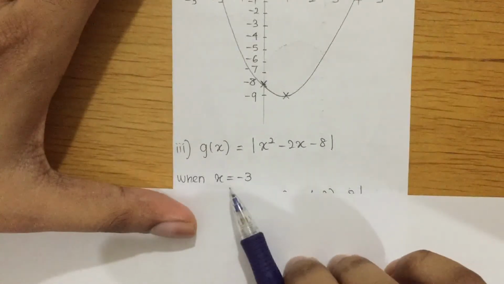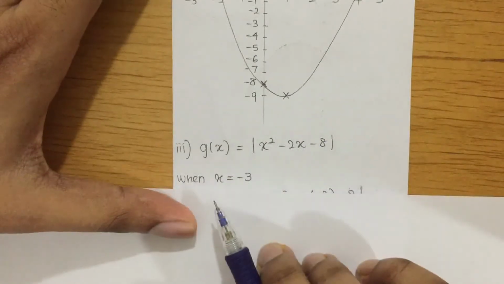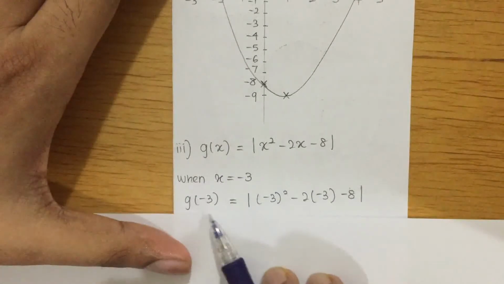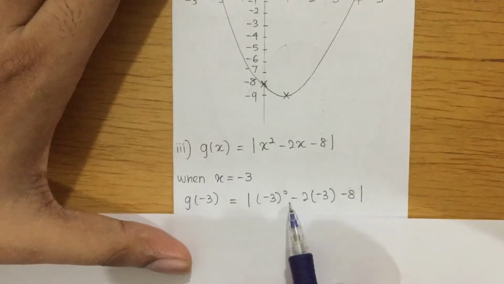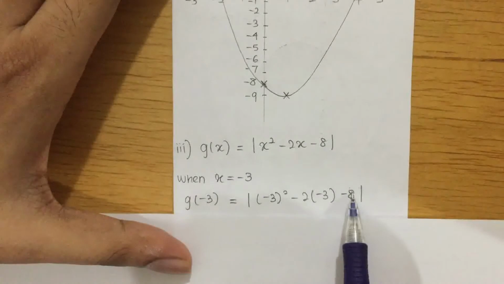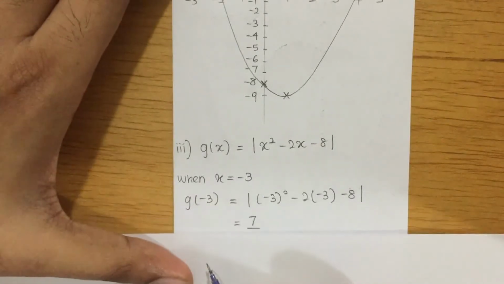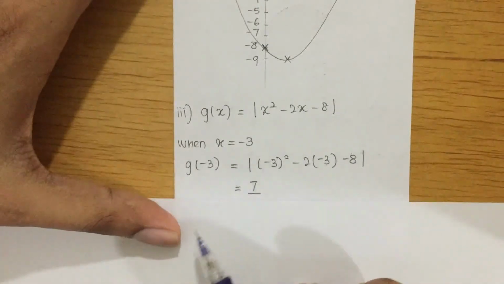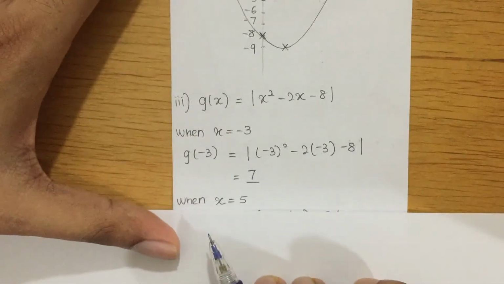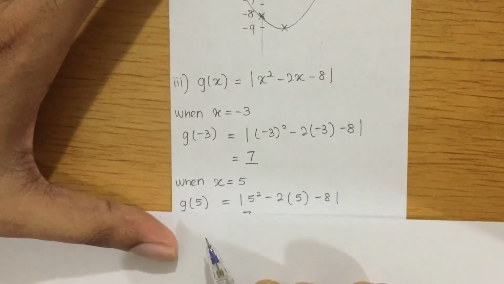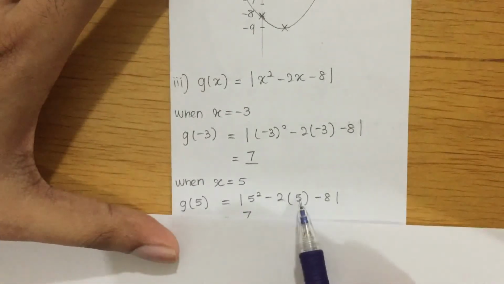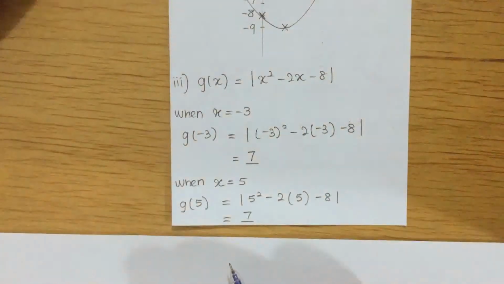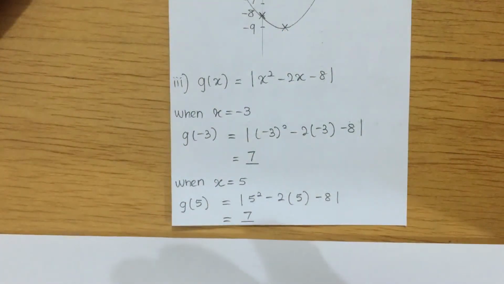Using the same method, you calculate all the respective ranges, guys. When x = -3, (-3)² - 2(-3) - 8, and then you take the modulus. From here you get 7, so no effect. Proceed to calculate the highest range when x = 5: 5² - 2(5) - 8. You calculate this, you should get 7. Let me turn to the next page for the remaining working. Please hold on for a moment.